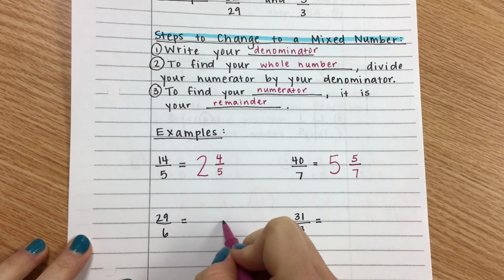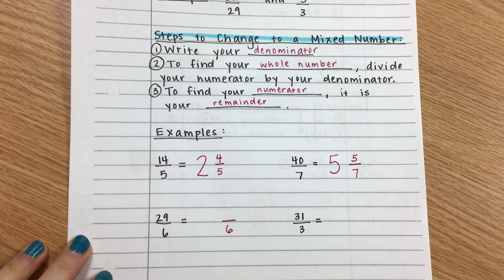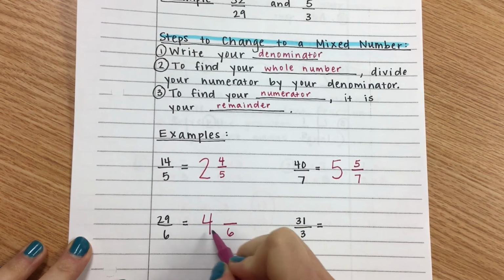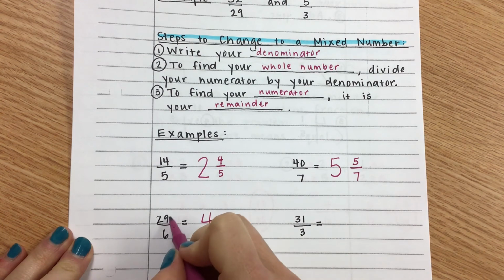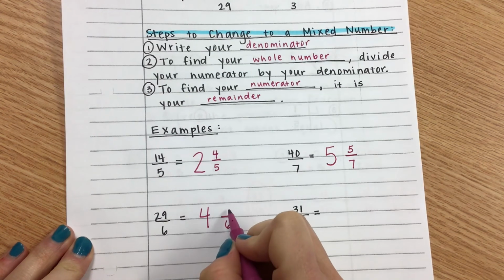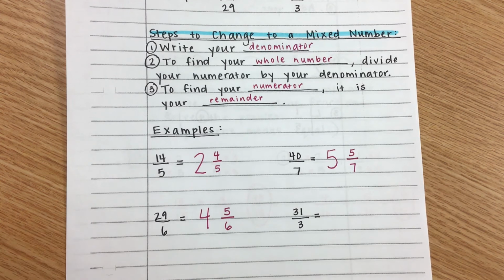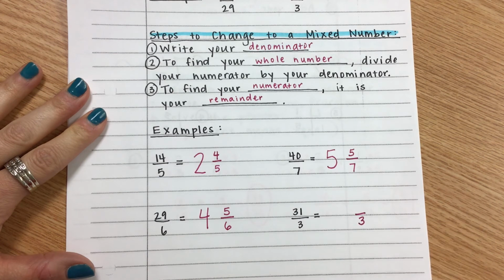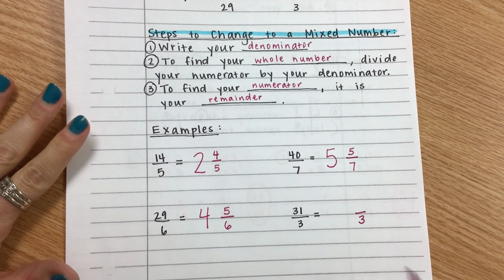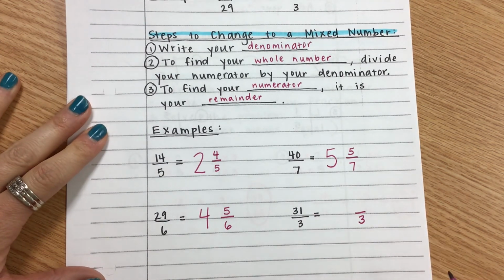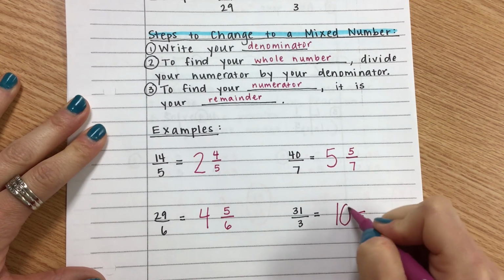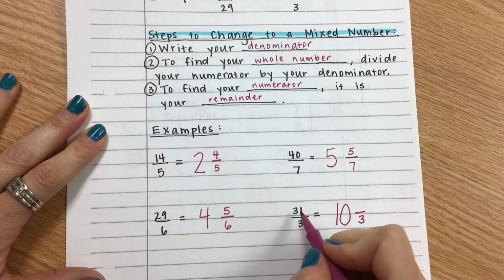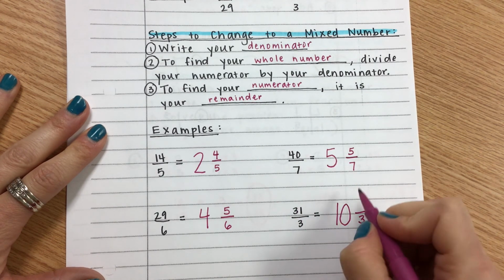29 over 6. Our denominator stays the same. It's a 6. How many times can 6 go into 29? 4 times, because 6 times 4 is 24. How many more till we get up here to 29? 5. Okay, last but not least, our denominator is a 3. We can do that without even thinking. How many times can 3 go into 31? 10 times, because 3 times 10 is 30, and we need one more to get up there to 31.